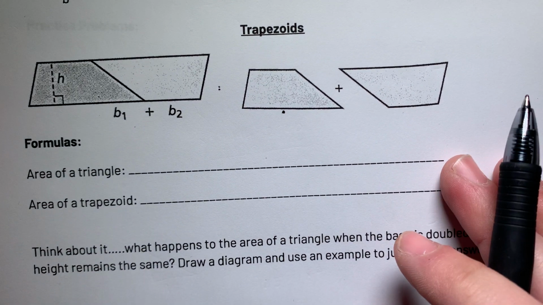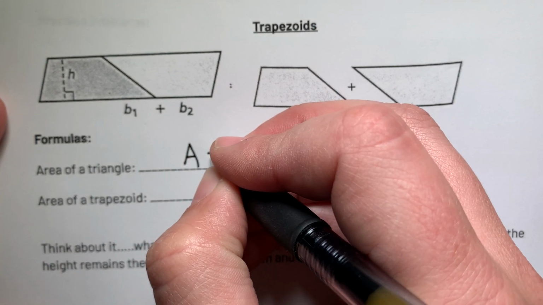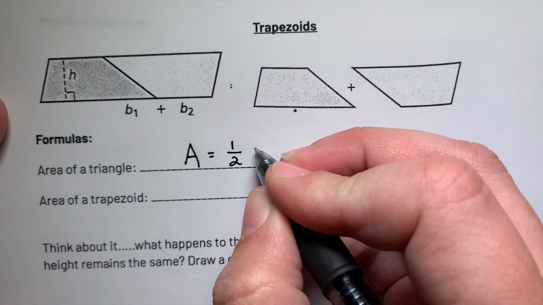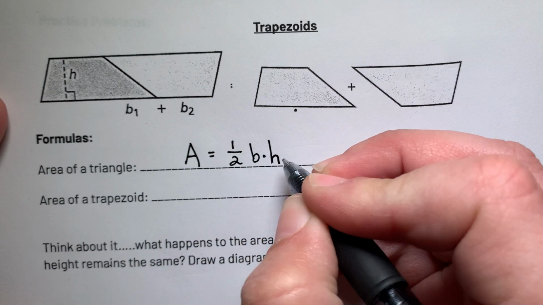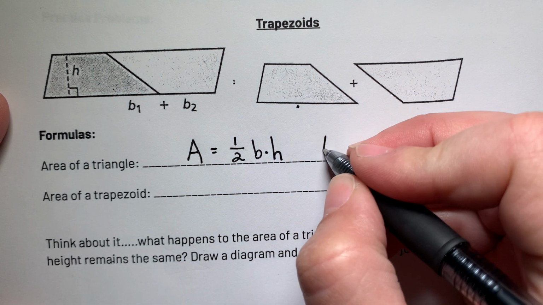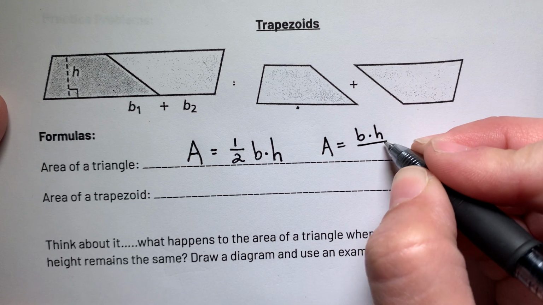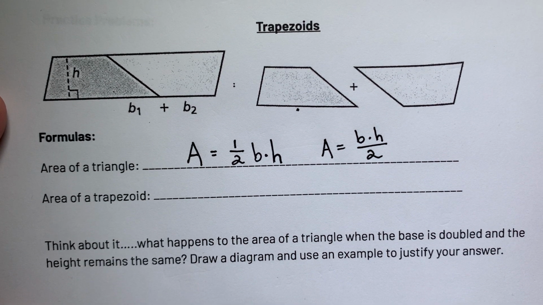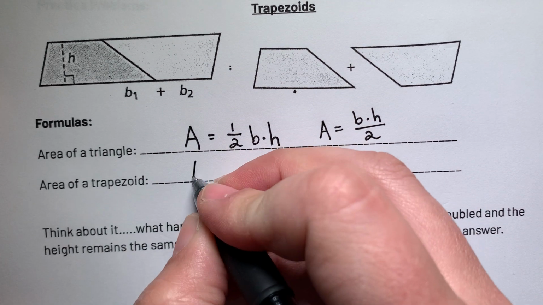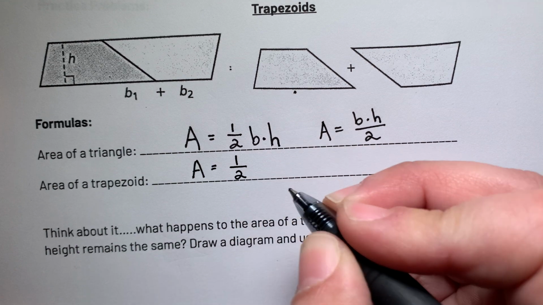All right, so here are the formulas once again to find the area of a triangle. Area is big A. You take half of the base multiplied by the height. I've seen this formula written so many ways. Another way people like to do it is they like to say base times height divided by 2. Both of these work. When it comes to area of a trapezoid, capital A, the big area, is essentially the same.